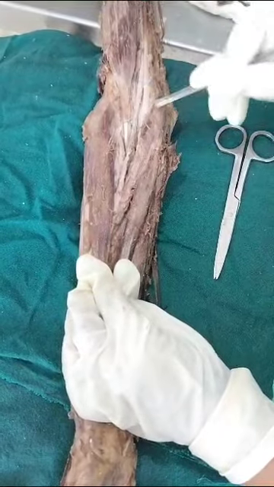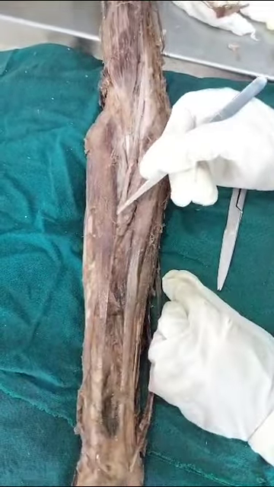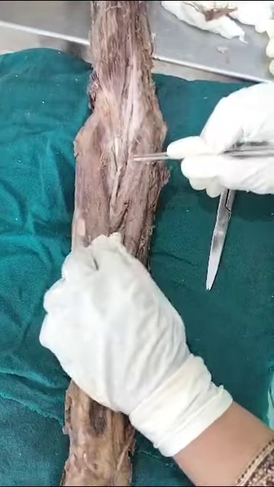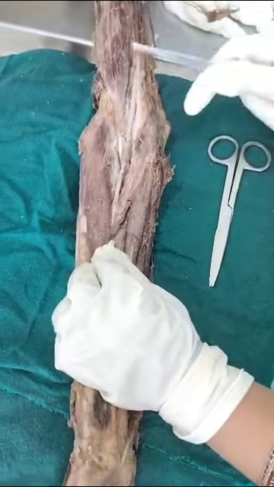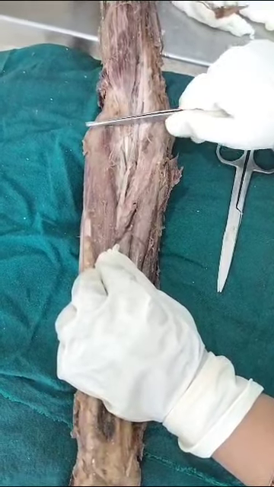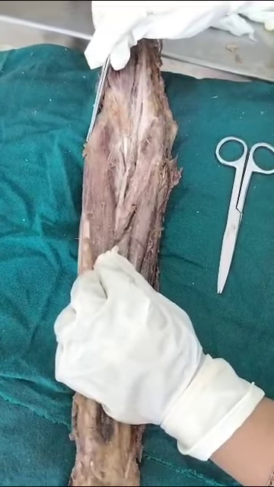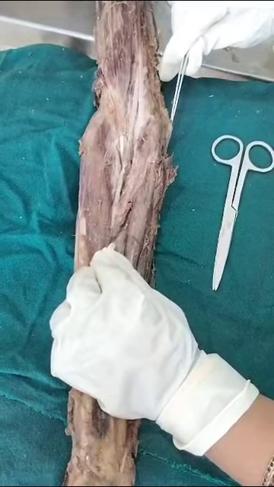The apex of this triangular fossa is directed downward, and it is formed by convergence of these two marginal muscles. While the base of this triangle is formed by an imaginary line which joins the two epicondyles, that is the lateral epicondyle and the medial epicondyle.